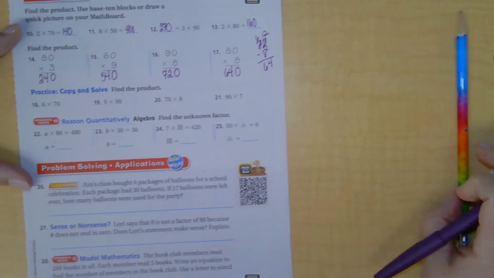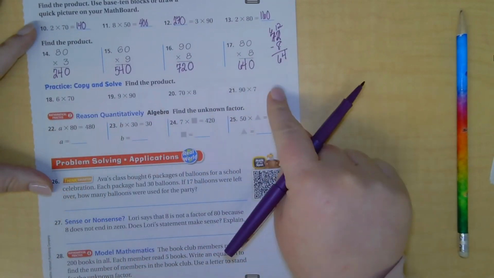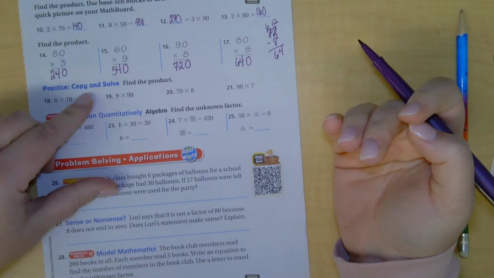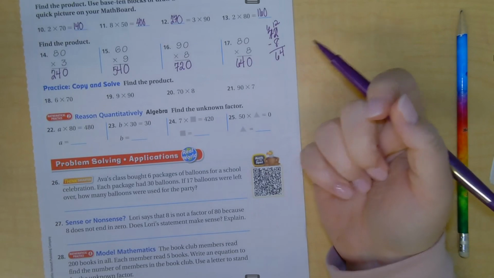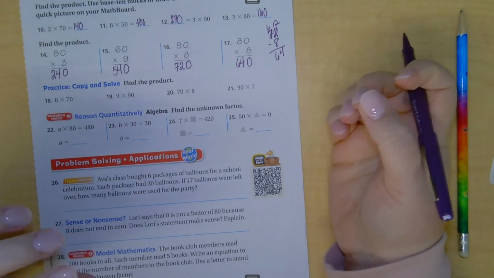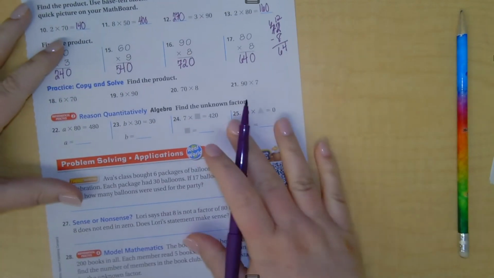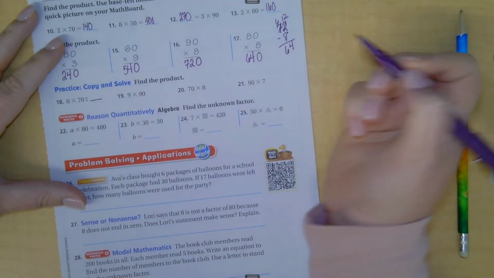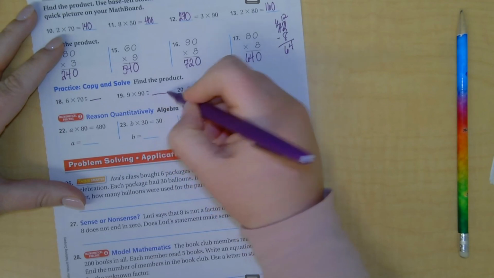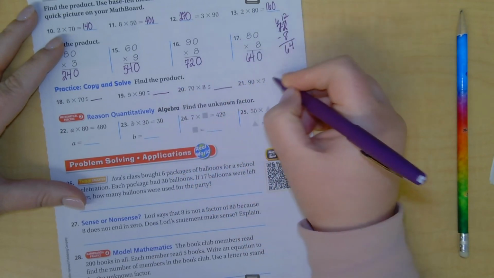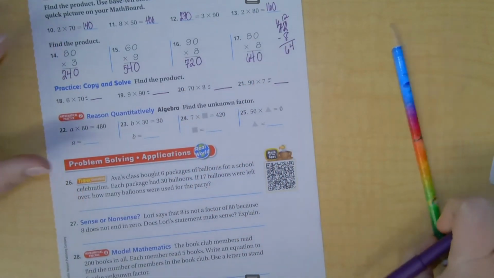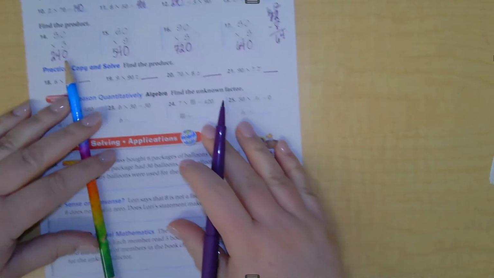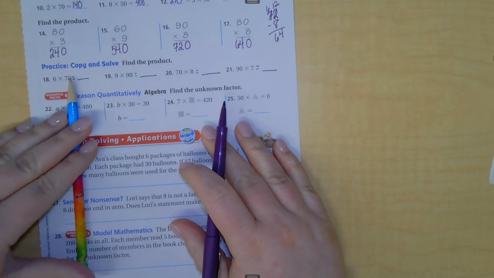Okay. Now, for 18 through 21, you could have used whatever strategy you wanted. When it says copy and solve, that means you can copy it on a whiteboard or another piece of paper and solve it how you want. You could draw your 10 sticks, or you could just do your 10 trick with covering the 0 and then putting the 0 back and then writing your answer. So let's check your work. No matter what strategy you did, you should have gotten the same product.